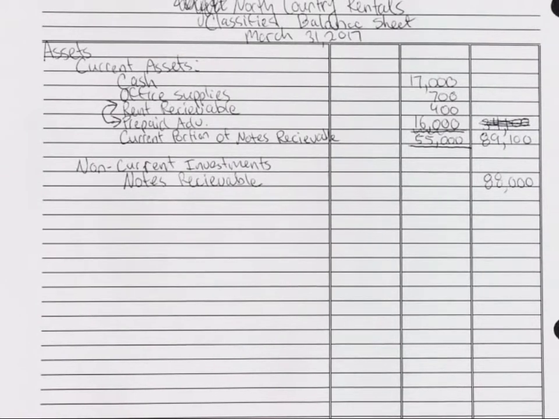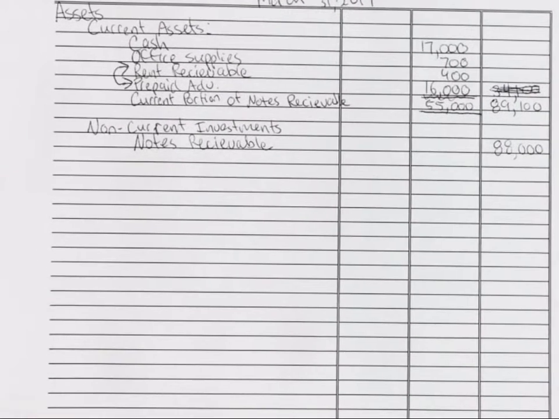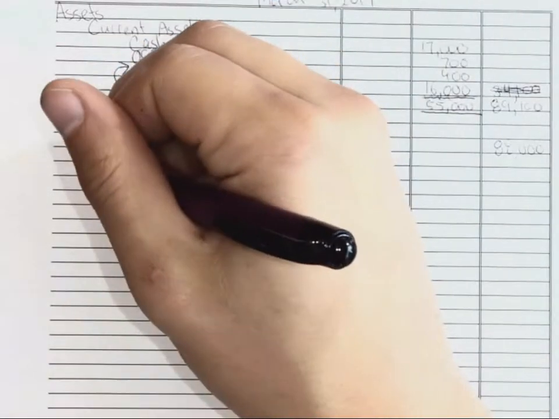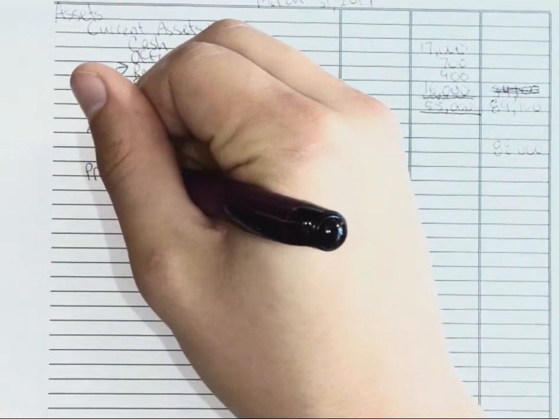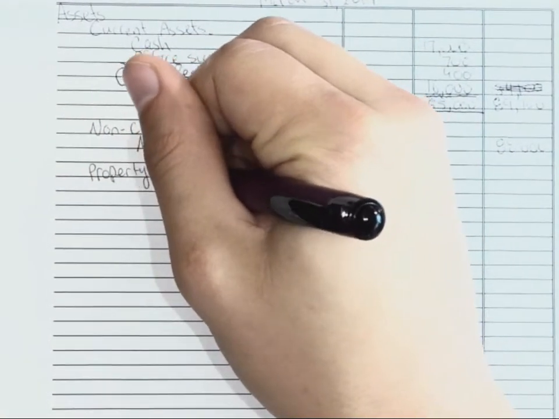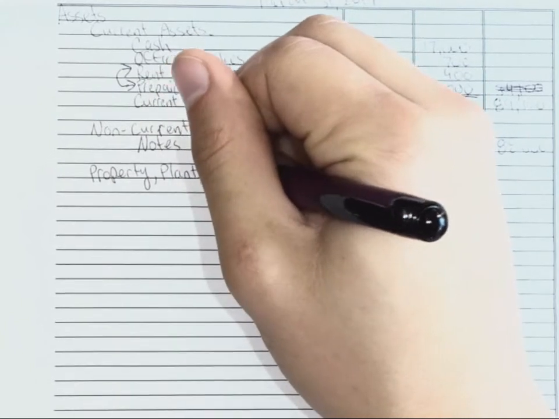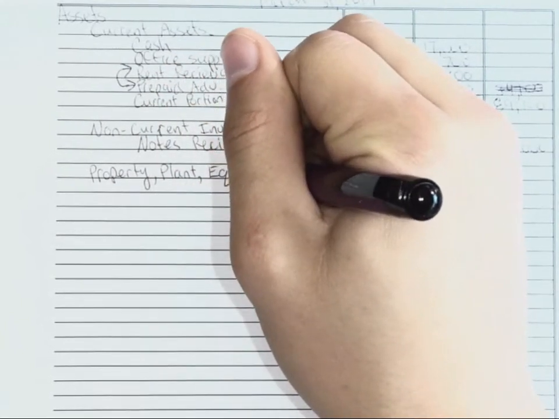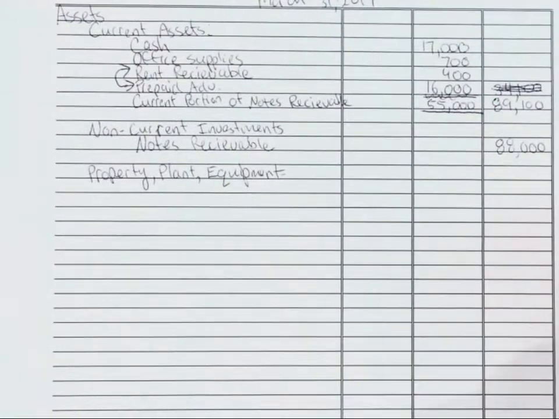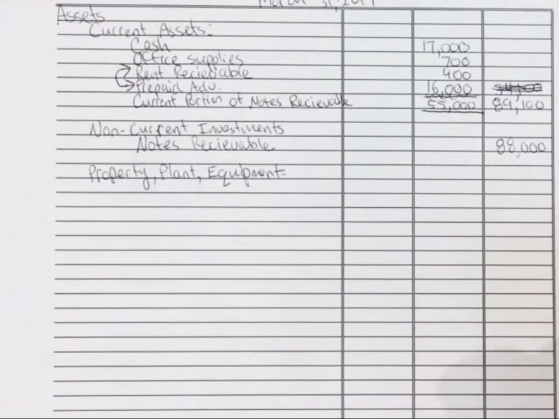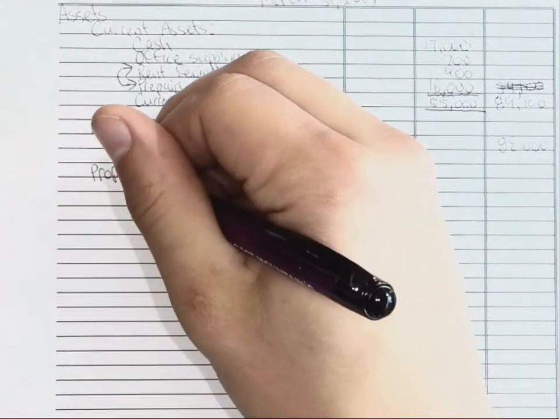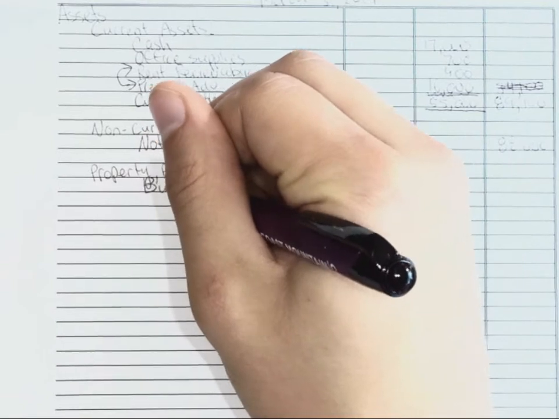What is our next type of asset? Property, plant, and equipment. So the first one I see is the building. And what do we need to put underneath the building?